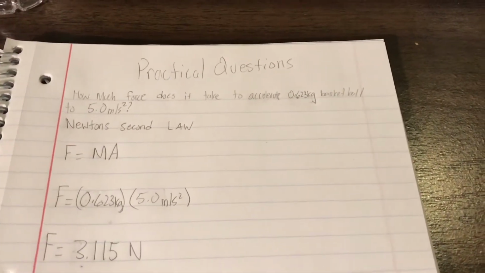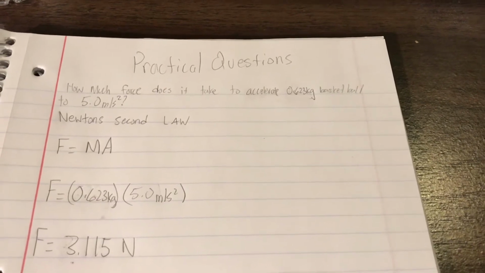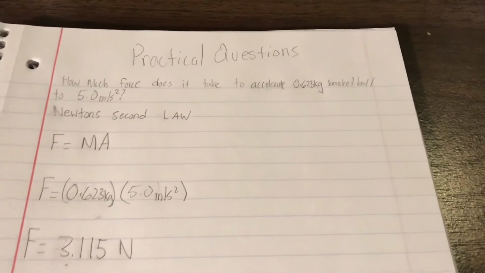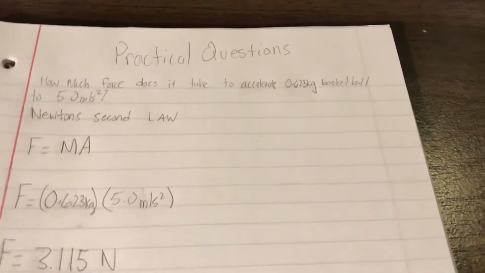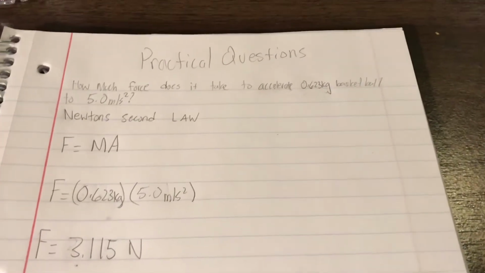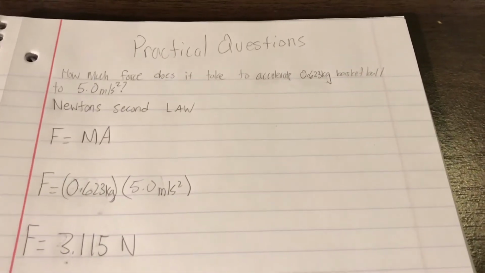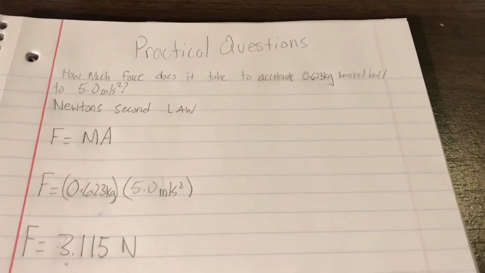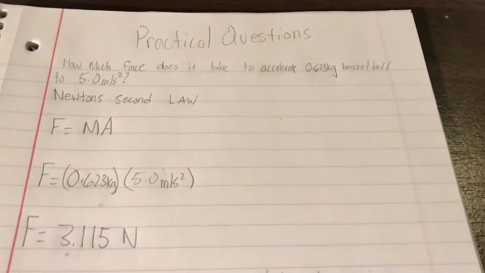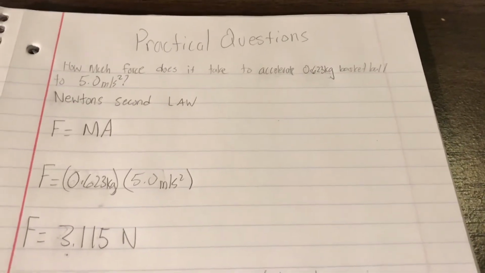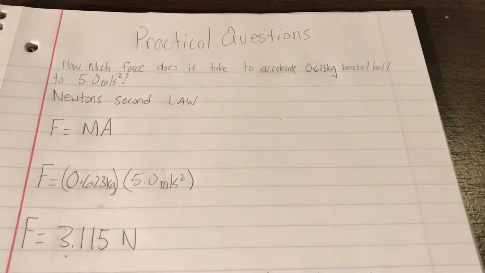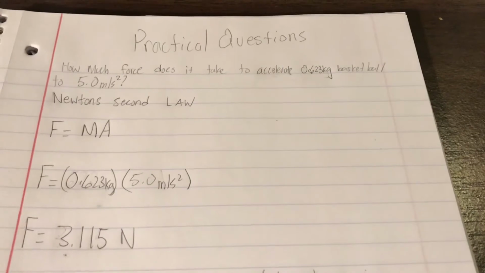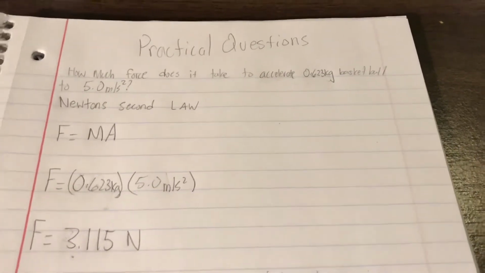How much force does it take to accelerate a 0.623 kilogram basketball to 5 meters per second squared? So in order to find this, we would do Newton's second law, which is widely used in a chest pass. And the equation is force equals mass times acceleration. So we would just do force equals 0.623 kilograms times 5.0 meters per second squared. And the force comes out to be 3.115 newtons. So for a basketball player to do a chest pass and accelerate it to 5 meters per second squared, it would take them 3.115 newtons of force.